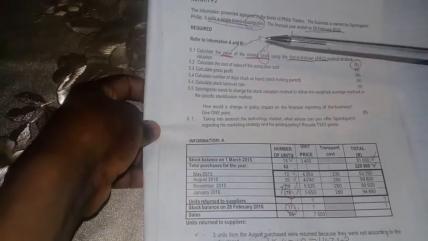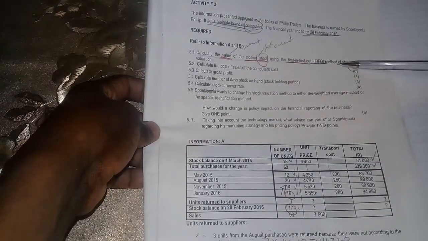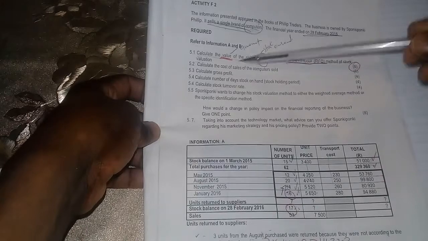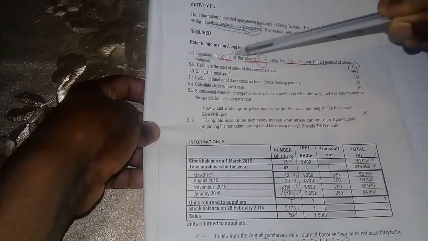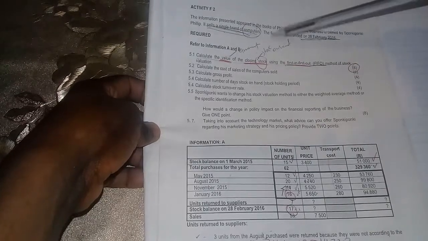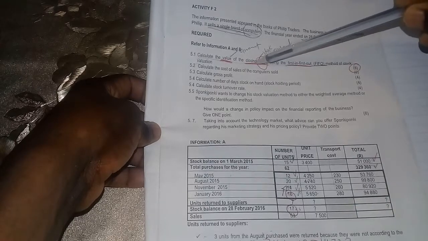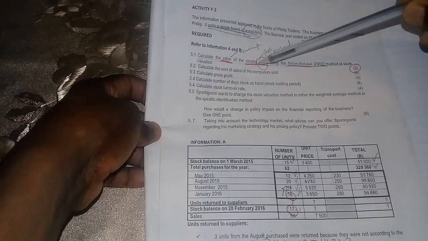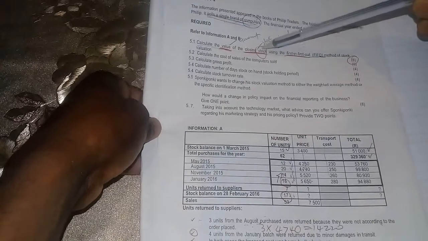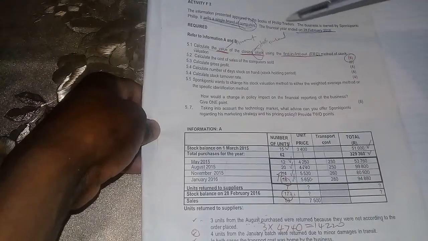We are required to do the following. Number one, calculate the value of closing stock using the first in, first out method of valuing stock. When they're looking for the value, it is very important. They are looking for the amount. If they want the value, they want the amount the stock is being valued at the end of the financial year. The closing stock can also be known as the units which are unsold at the end of the year. Units which are on hand at the end of the year is called the closing stock. Sometimes you'll find that they'll just give you the stock balance. The stock balance also refers to the closing stock.